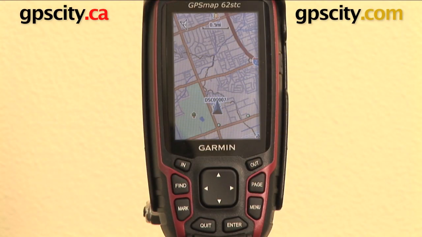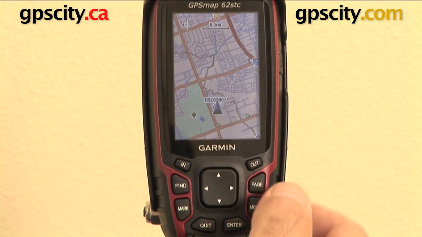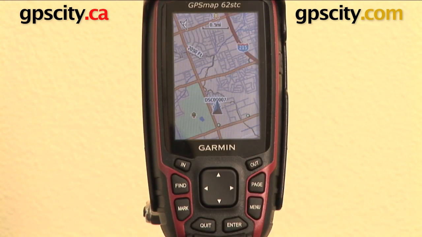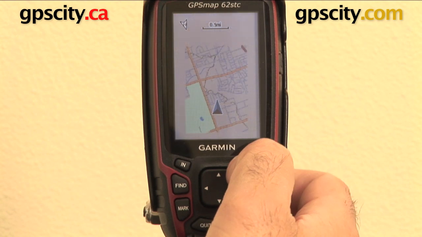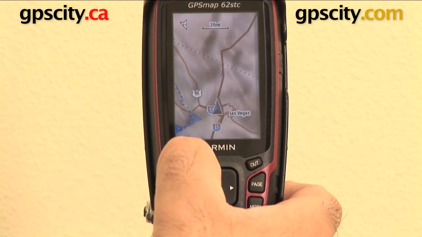Right now I'm going to show you the map page on the Garmin GPSMAP 62 series. You can see here I've got it in 2D view, and with these in and out buttons I can very easily zoom in and out on the map. This is also a topo unit that I'm using, so it has the topo maps loaded, and as I zoom in and out you can see I've got streets there, and as I keep zooming out you can see I have contours and everything else.